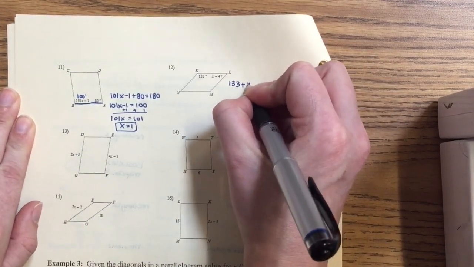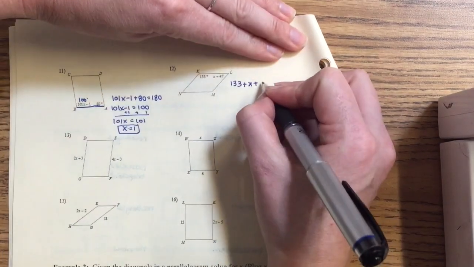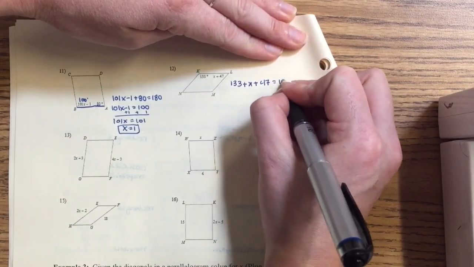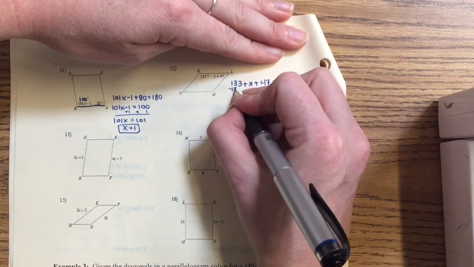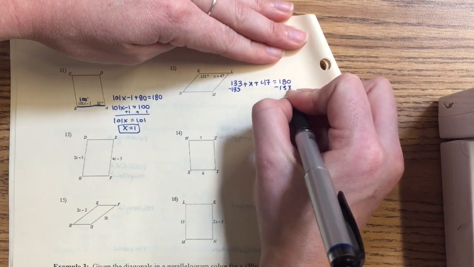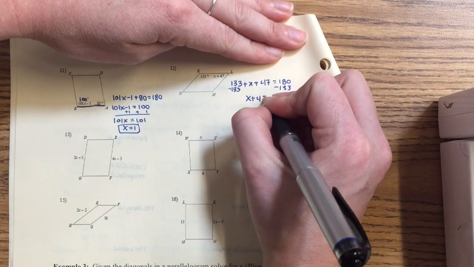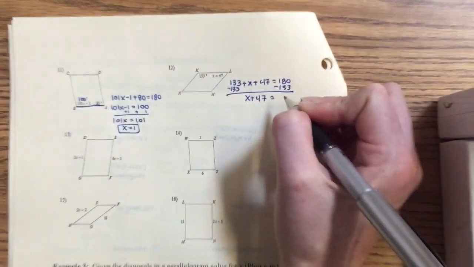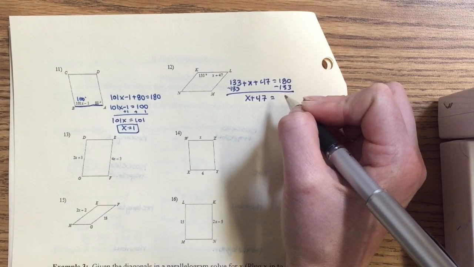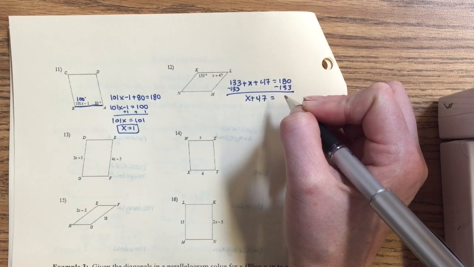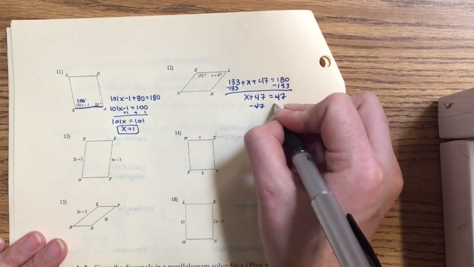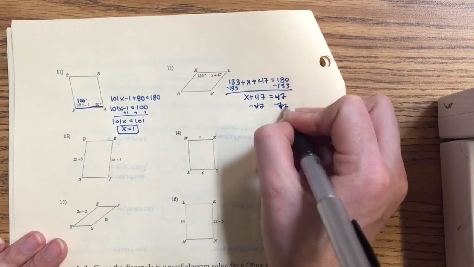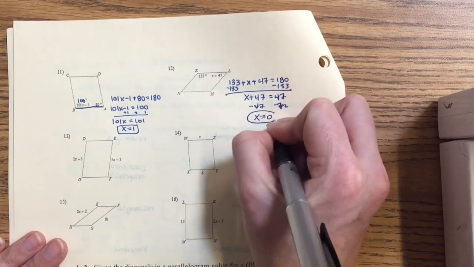133 plus x plus 47 equals 180. And minus the 133 away. 180 minus 133 is 47. When you subtract it, x equals 0.